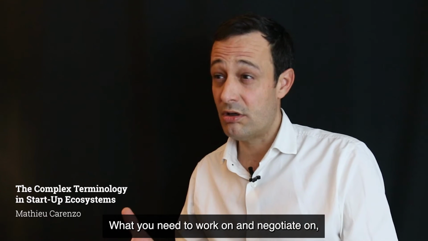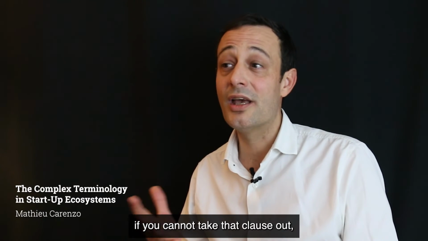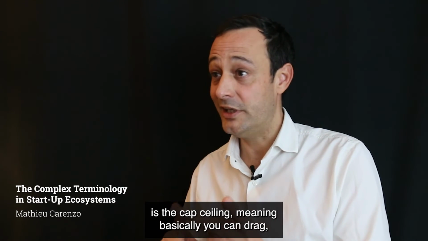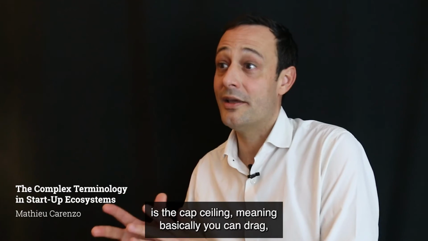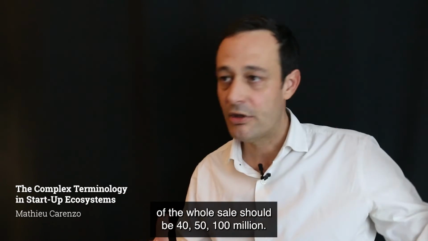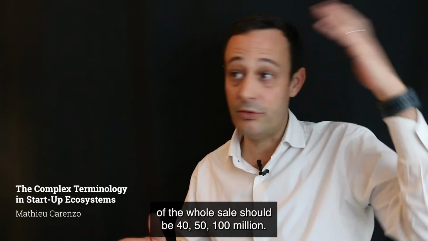What you need to work on and negotiate, if you cannot take that clause out, is the cap, the ceiling, meaning you can drag, but the minimum valuation of the whole sale should be 40, 50, 100 million.